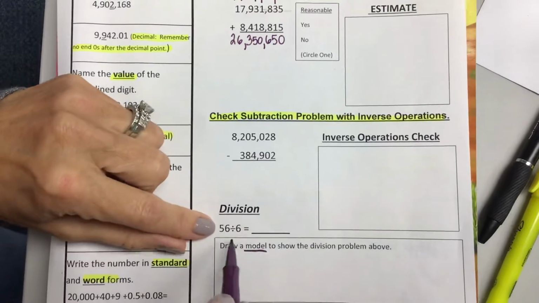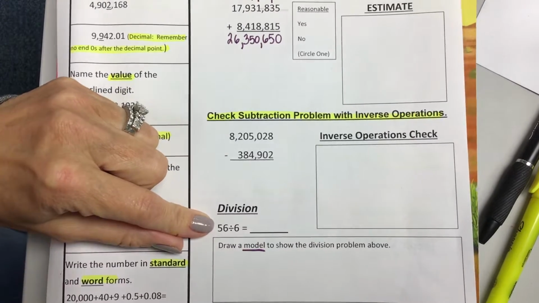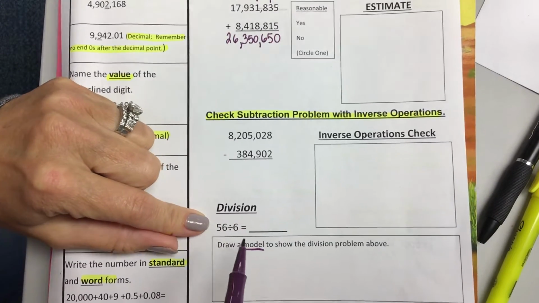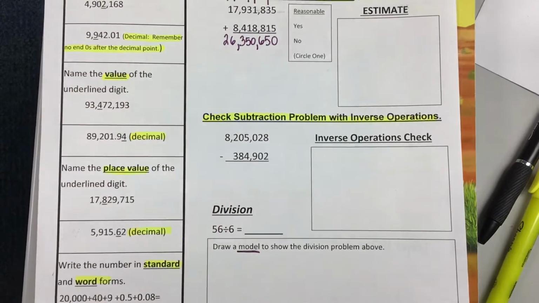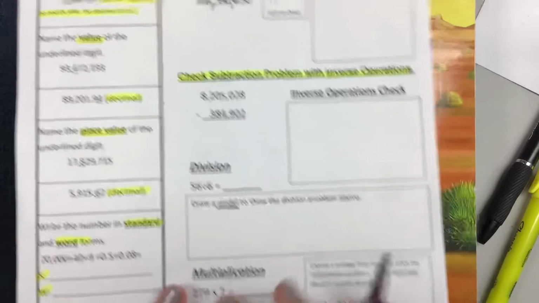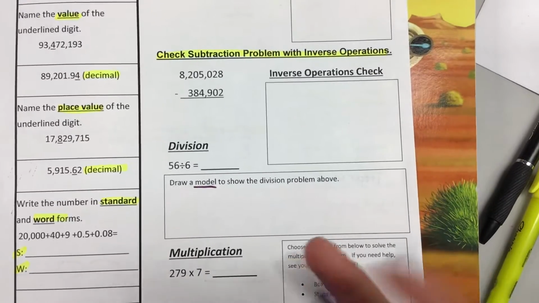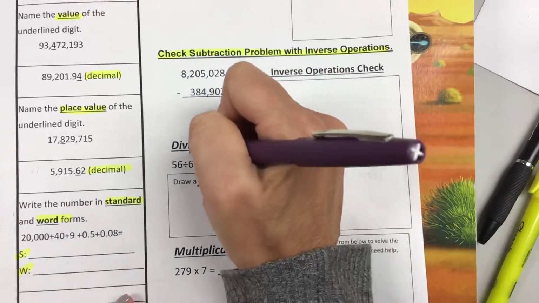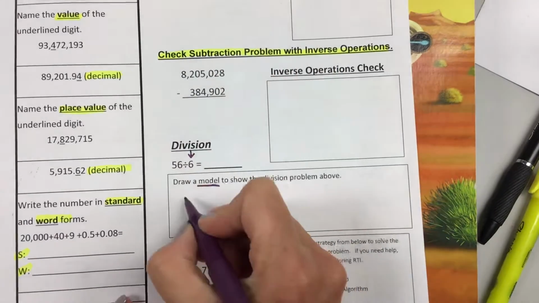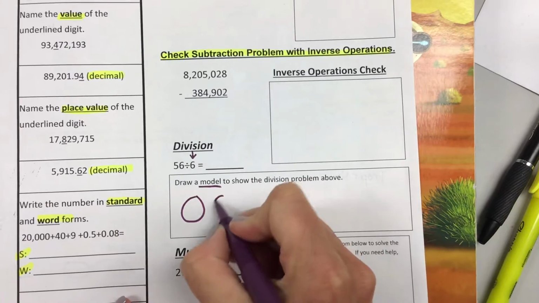I don't get it. How do I draw a model to represent 56 divided by 6? Luke, I'm so glad you asked, because if you think it's hard, other people probably also think it's hard. I know that my divisor here means that I need 6 equal groups.